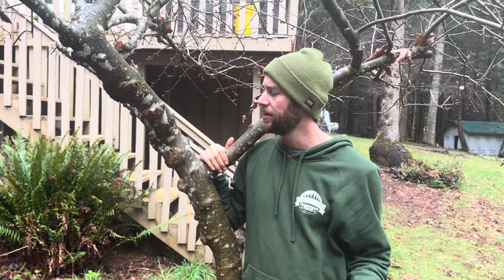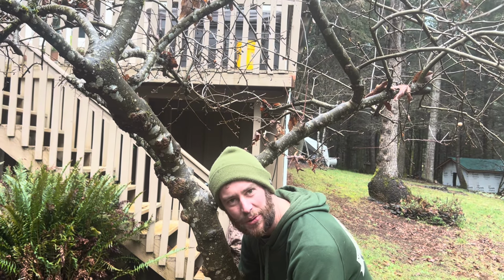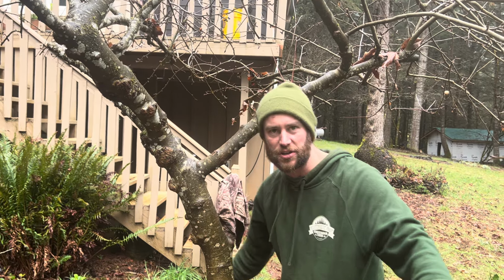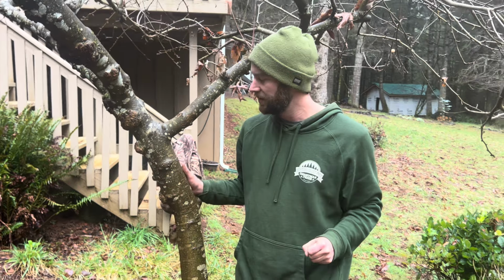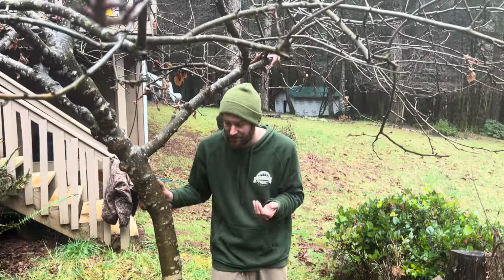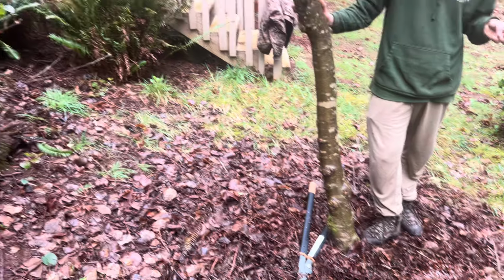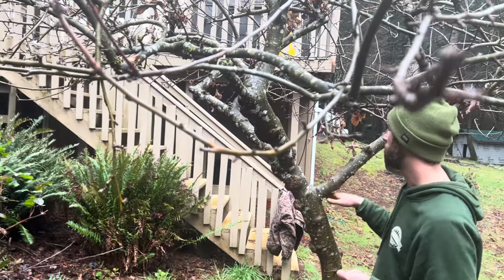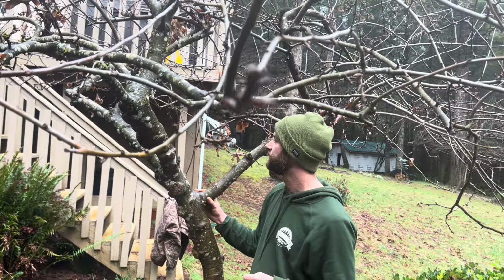It's nice and clear, versus if you have branches really low to the ground, it makes it really thick and hard to get in here. If you have some elderly folks coming in, I'm going to get old one day, and it's probably going to be hard for me to get in here, so it's nice to have the first branch higher up.